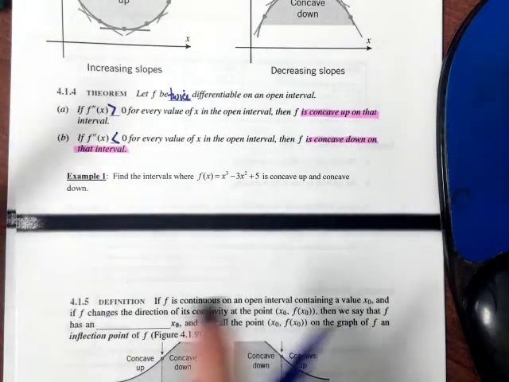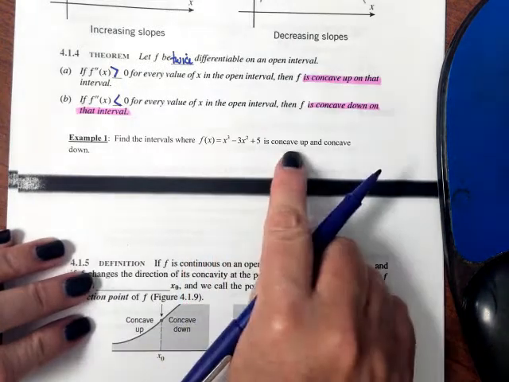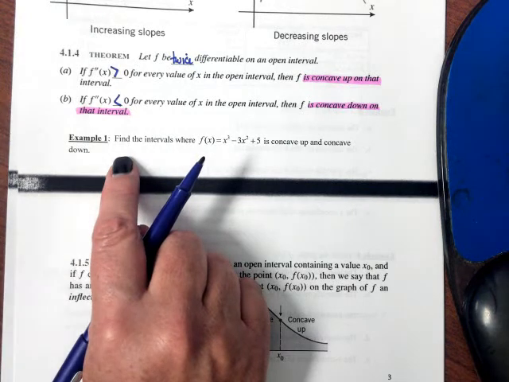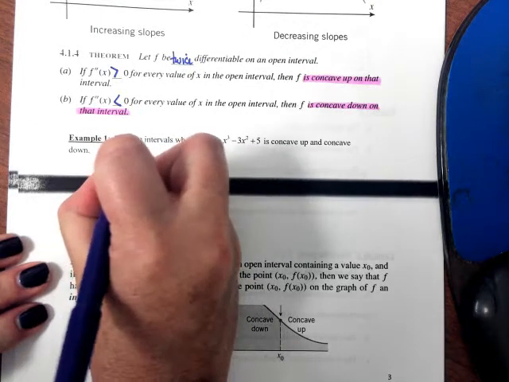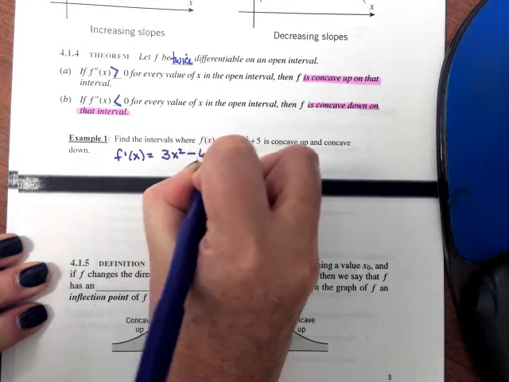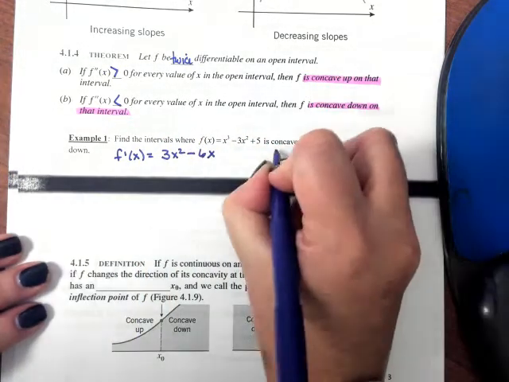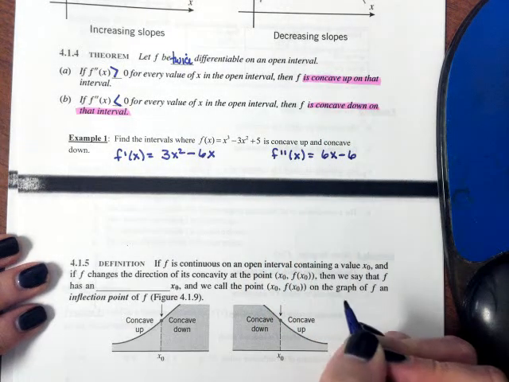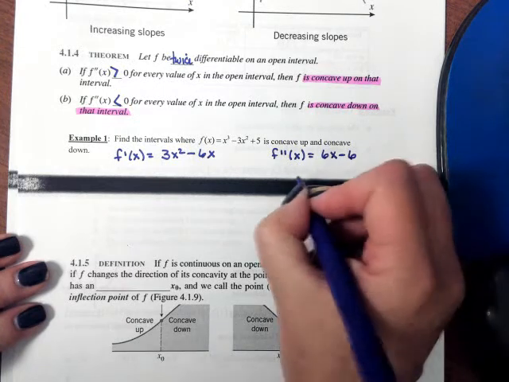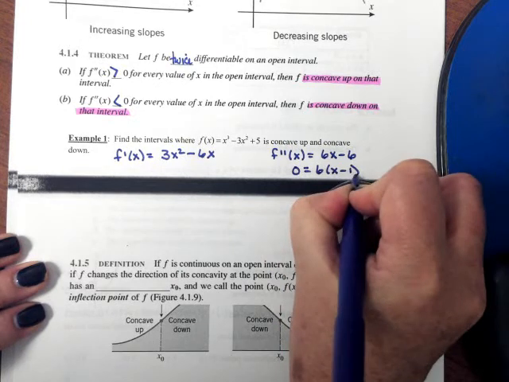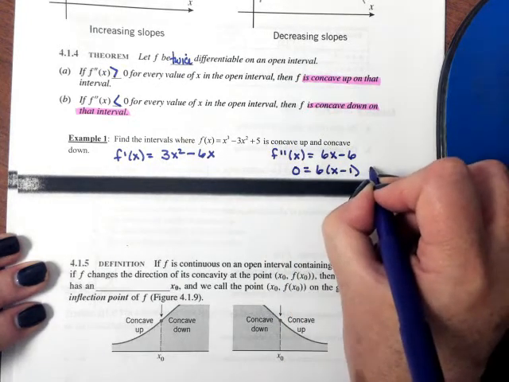So here they want me to find the intervals where f of x is concave up and concave down. So I have to find the second derivative and do a number line test very similar to the way that I did for increasing and decreasing. So my first derivative is going to be 3x squared minus 6x. So my second derivative is going to be 6x minus 6. So what I'm going to then have to do is take my second derivative and set it equal to 0. So 0 is equal to 6 times x minus 1. So then I end up with x is equal to 1.